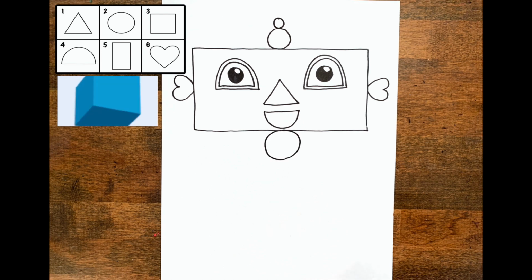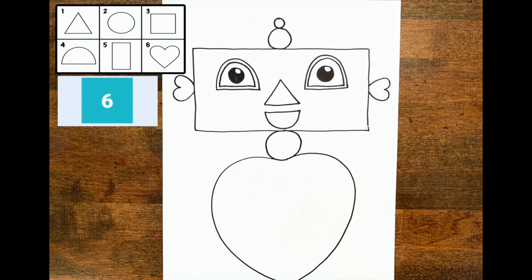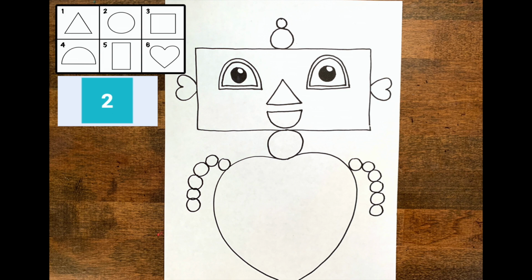Now roll for the body. I rolled a 6, so I'm drawing a heart-shaped body. Now roll for the arms. I rolled a 2, so my arms are going to be made out of circles. I made my arms going down, but you can make your arms going any direction you want.